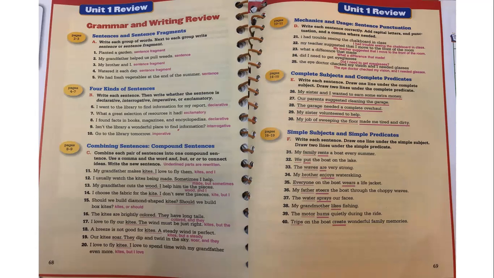Number 25, the eye doctor checked my vision and I needed glasses. Here we have two sentences. All right, we must add a comma before the and. Right, so we are combining two sentences, but we are missing the comma. So capital T for the beginning of the sentence and the eye doctor checked my vision, comma, and I needed glasses. And again, at the end, we are missing a period.